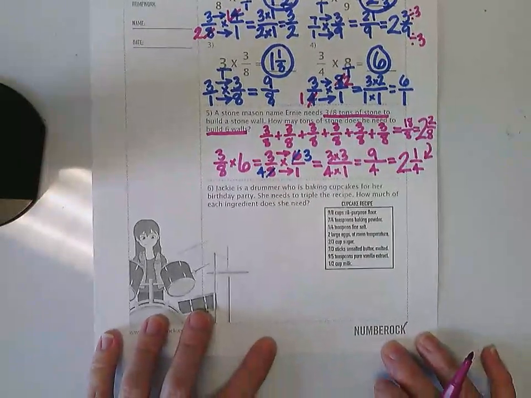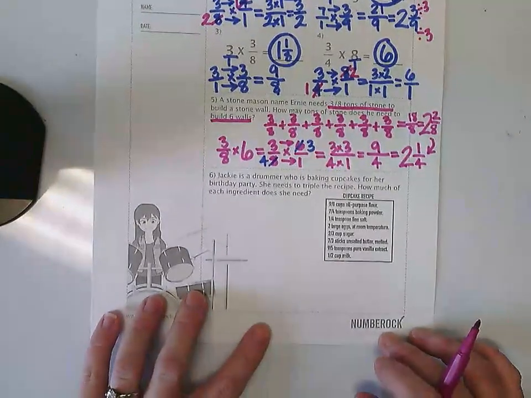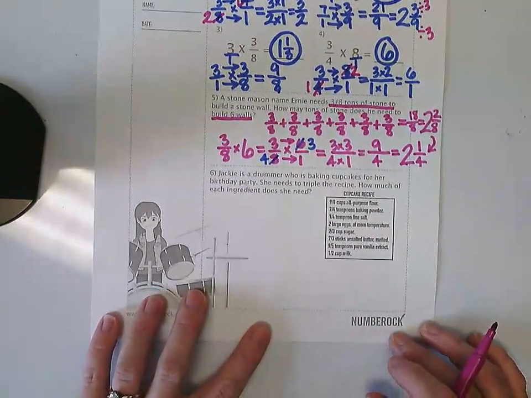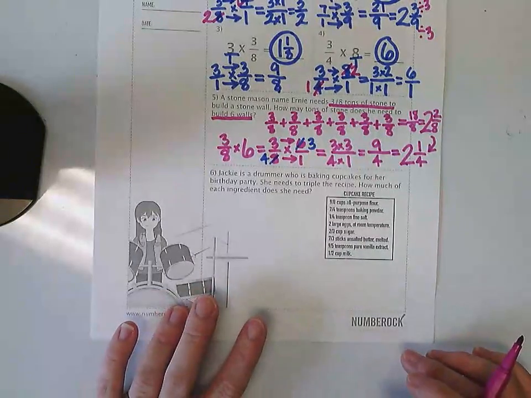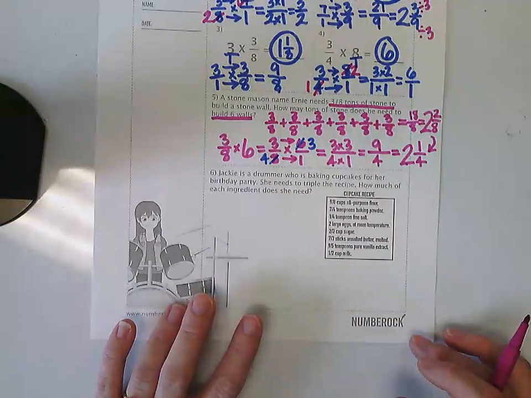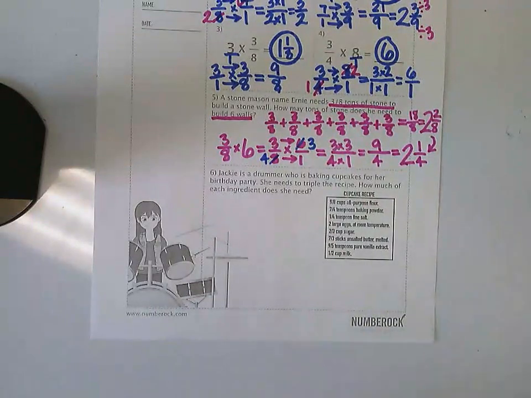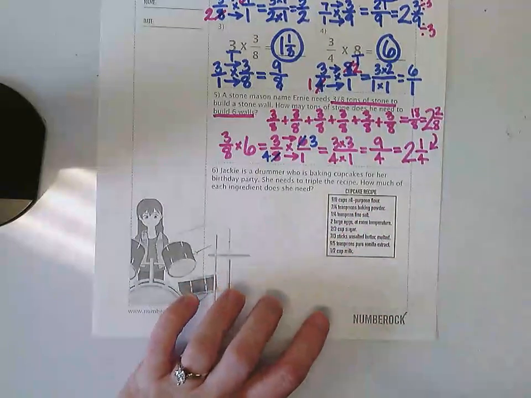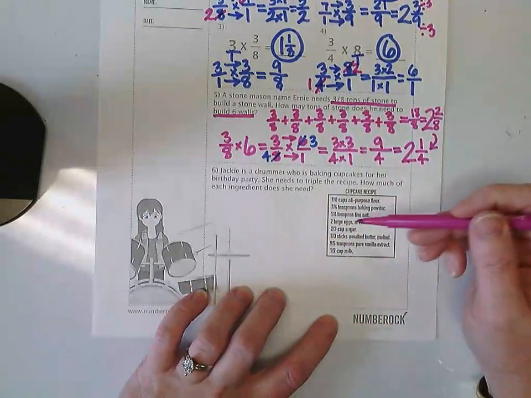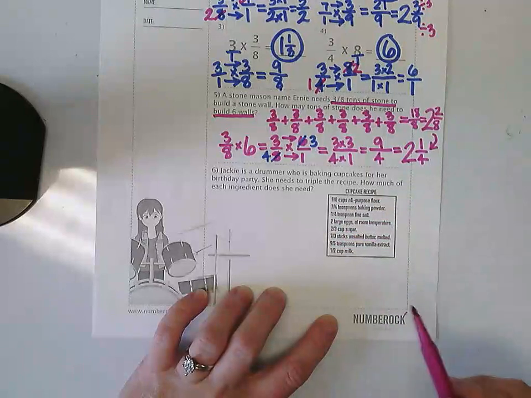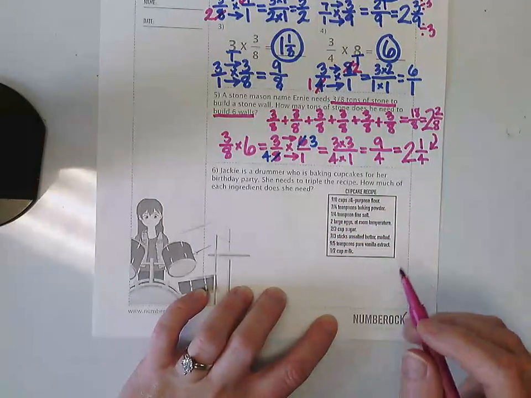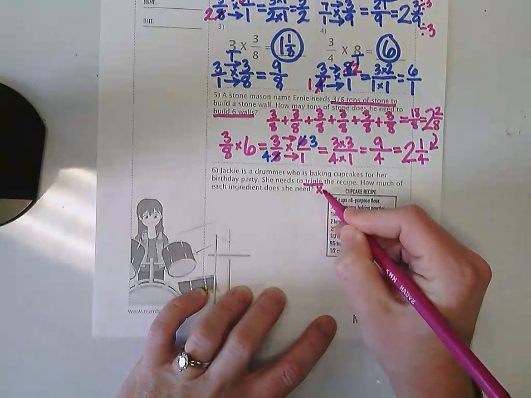All right, last but not least, Jackie is a drummer who is baking cupcakes for her birthday party. She needs to triple the recipe. How much of each ingredient does she need? Now, I am not going to do every single one of these. I am going to choose one to do for now. But that is exactly what you would do if you were actually trying to triple a recipe: you would take each ingredient for one serving, and to triple it, you would multiply by 3.